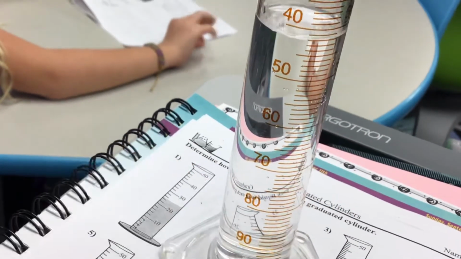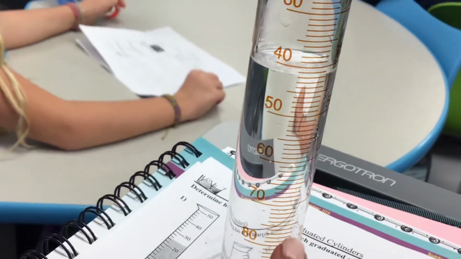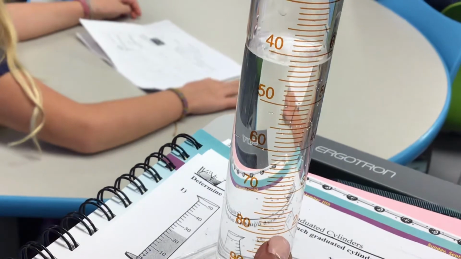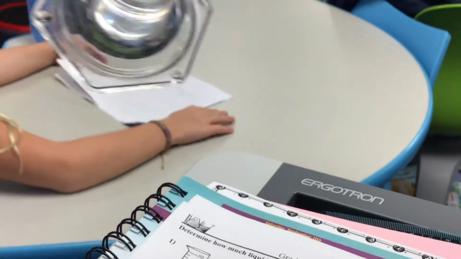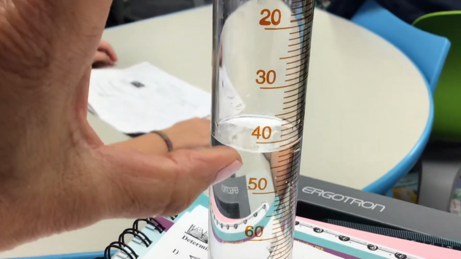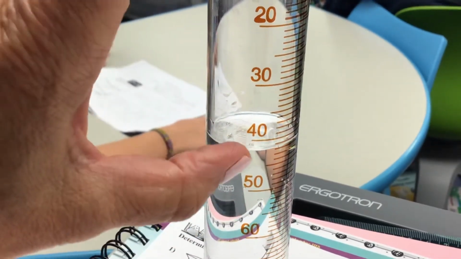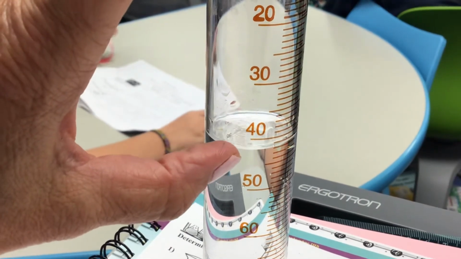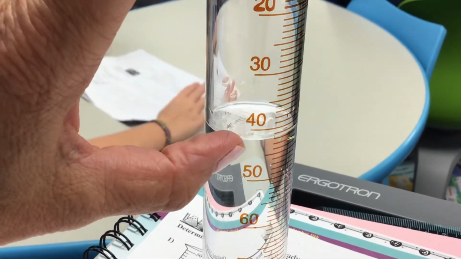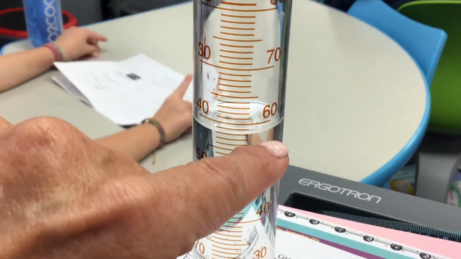Okay? And if we came up to here, it wouldn't be 90, it would be 10. And if we come up to here, it wouldn't be 80, it would be 20. These numbers on the left are how much you poured out. If I went and poured some out, you would see, oh, she poured out 8 milliliters. Or, oh, I could still add 42 milliliters of water here. That's how much room is left. Over here, it's telling you how much water is in there.